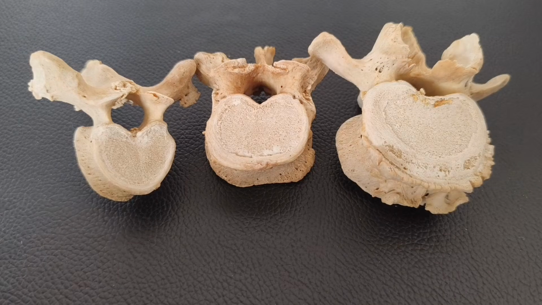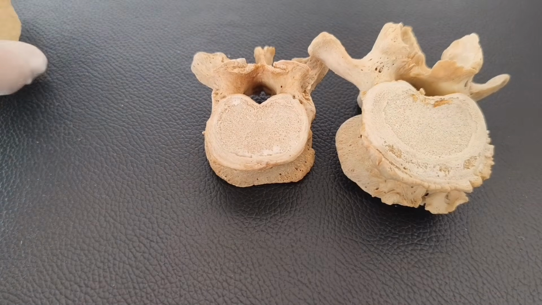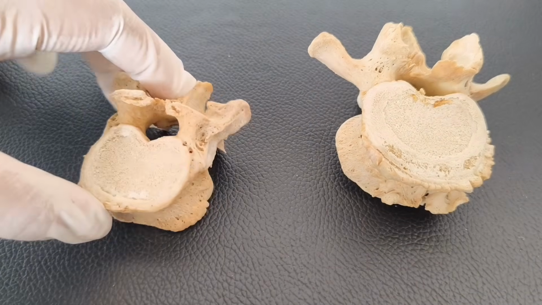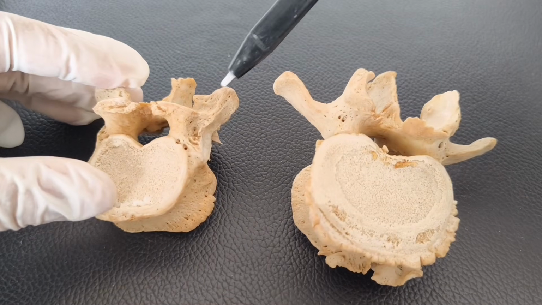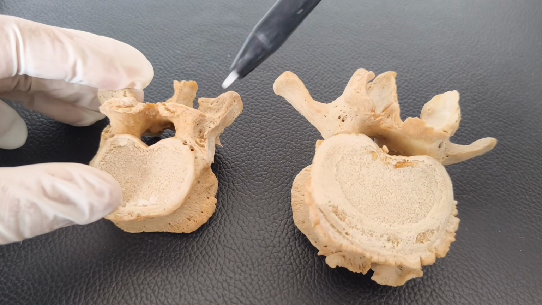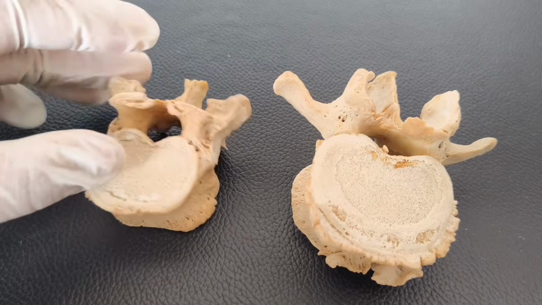Similarly, the shape of the transverse process as well as that of the spine is similar to that of the lumbar vertebra. So we can clearly appreciate the shape of the transverse process in these two as well as the shape of the spine.